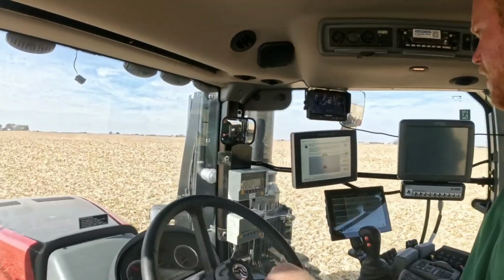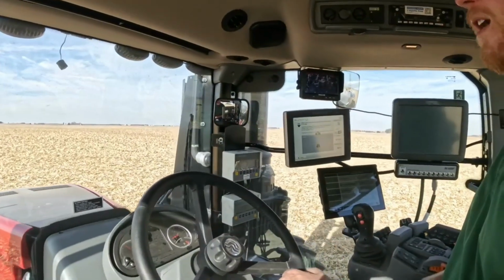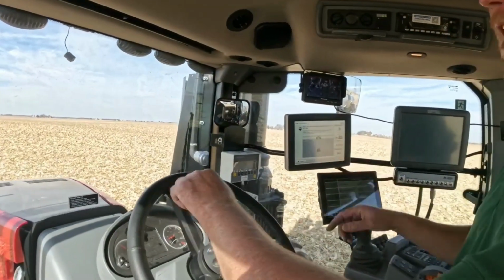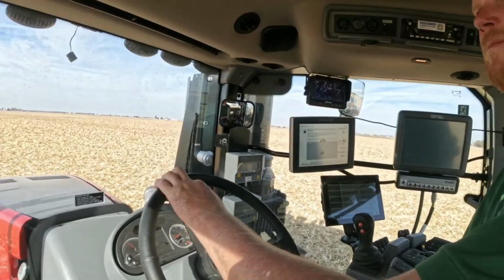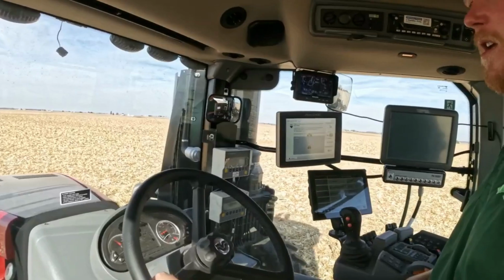And then we'll make a big sweeping turn here. Hopefully we can figure out where we're at when we come back. Sometimes this map is too small. Yeah, we're leaving plenty of good tracks.